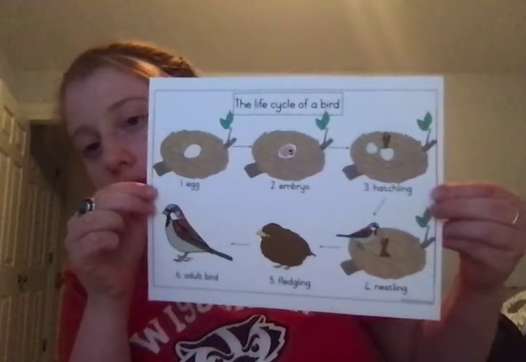Today we're going to start talking about and take a look at the life cycle of a bird. And a life cycle is the stages of life a living thing goes through throughout its life. So we're going to look at the life cycle of a bird. This is the life cycle of a bird.